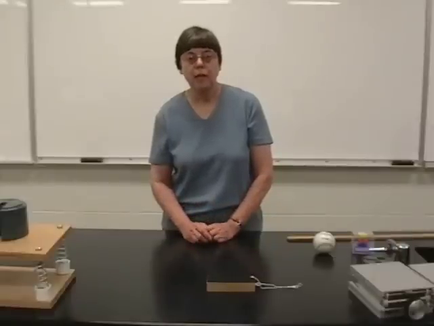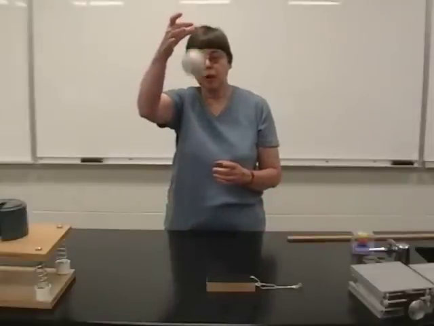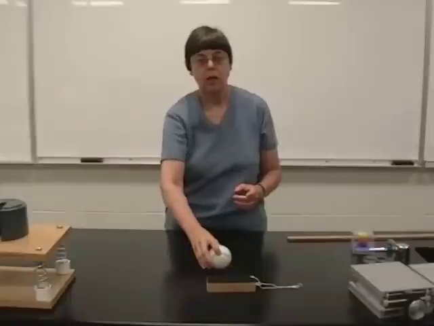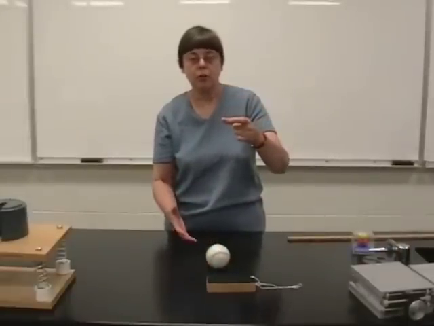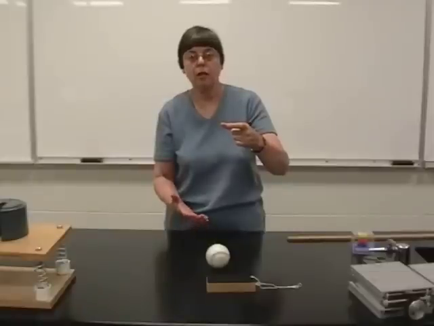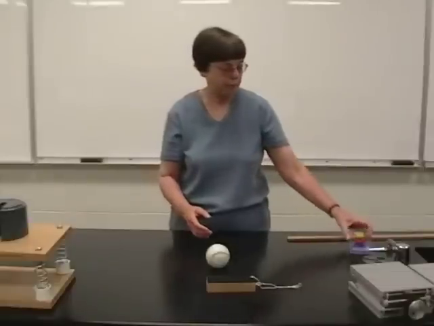Another classification of forces besides contact forces is action at a distance forces. For example, if I drop this ball, while the ball is falling, the earth, which causes the force, is not in contact with the ball, but yet it exerts a force on the ball. So it's called an action at a distance force.